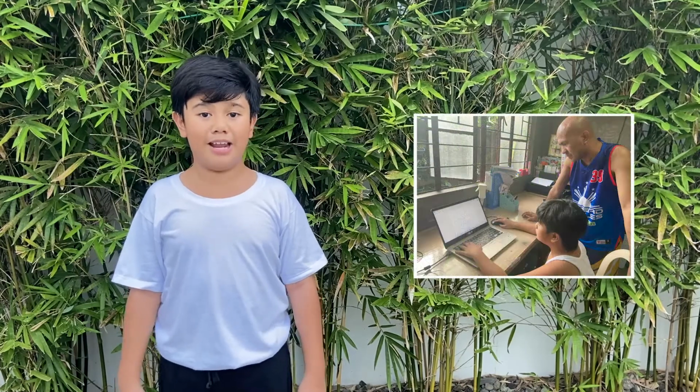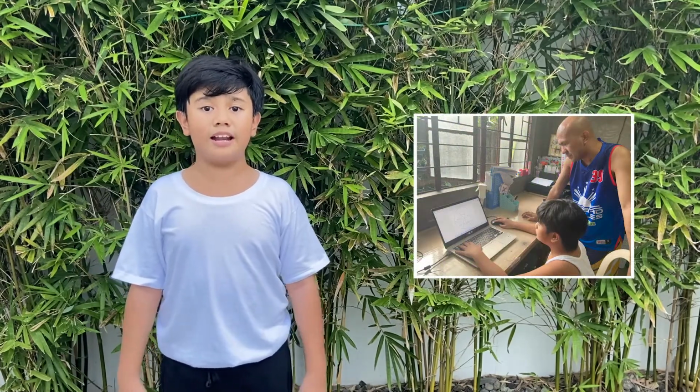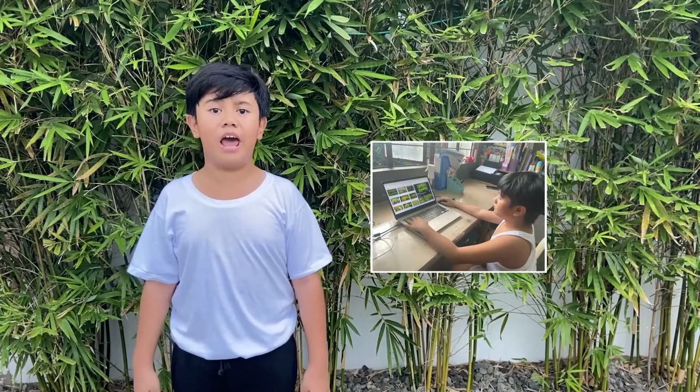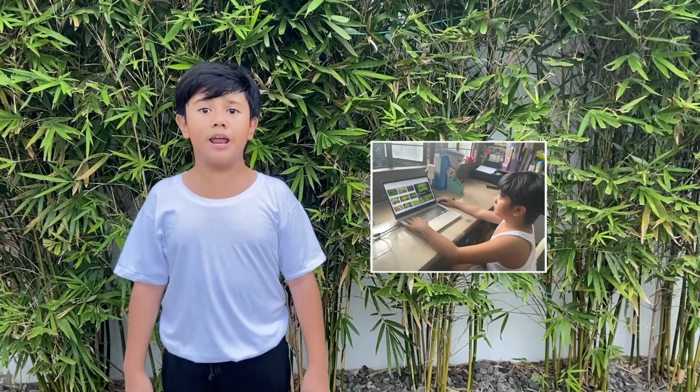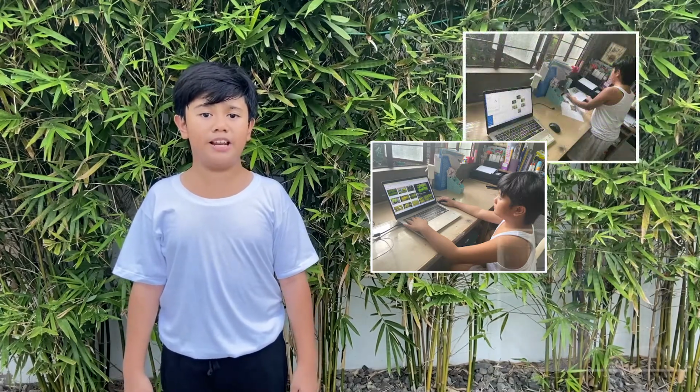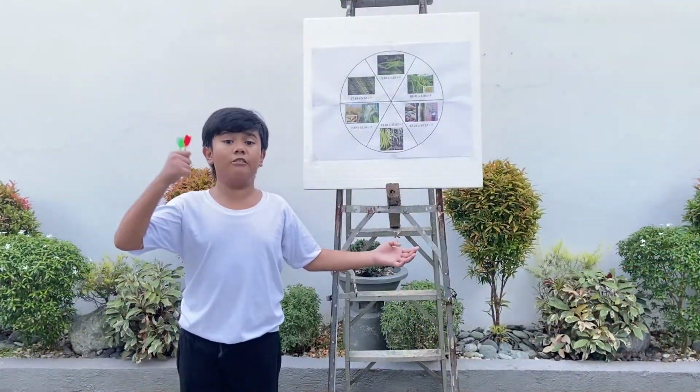Before we start, let me share with you how we prepared the things that we need for this activity. First, we created a DIY dartboard made from styrofoam. With the help of my daddy, we created a layout of a board that is divided into 6 non-sequential order. Then, we looked for pictures of the given flowering and non-flowering plants and placed them in the created layout. We printed the layout and pasted it onto the styrofoam. Here is our DIY dartboard and our darts.